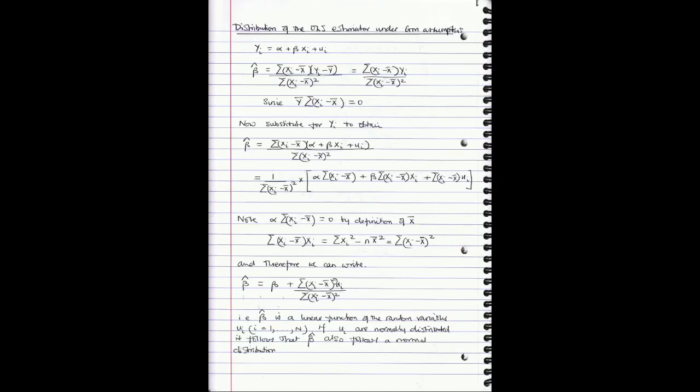So if I take now the variance of the estimator, that's defined to be the expectation of beta hat minus its expected value all squared. We've established that the expected value of beta hat equals the true value beta, and so it follows that the difference between beta hat and its expected value, if I just go back one page, is given by this expression here, the sum of xi minus x bar ui divided by the sum of xi minus x bar squared. So in order to derive the variance, I need to take the expectation of that quantity squared.